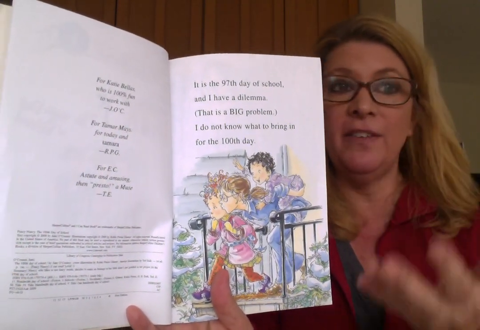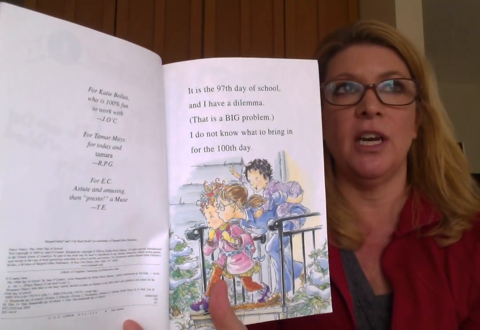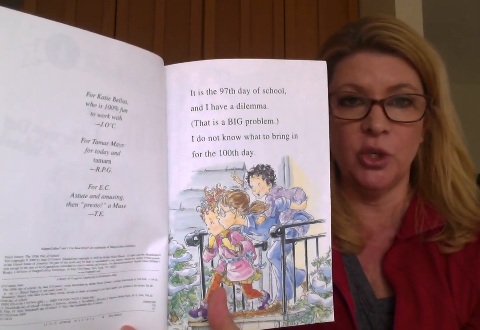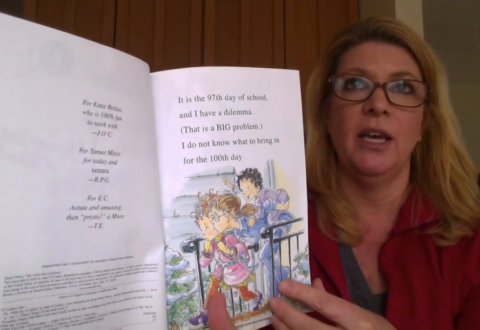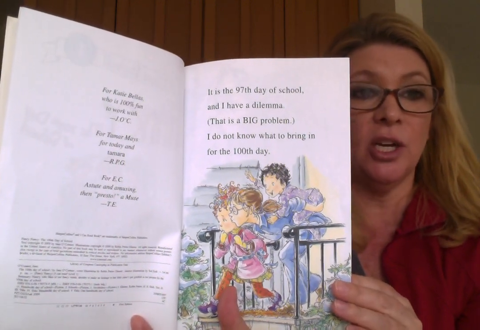Okay, so even on page 1, I can stop and think. She's got a dilemma. She's worrying about something. She's not sure what she can bring. All right, so I'm starting to know that Nancy, even though she's fancy and loves all these things, she also worries.